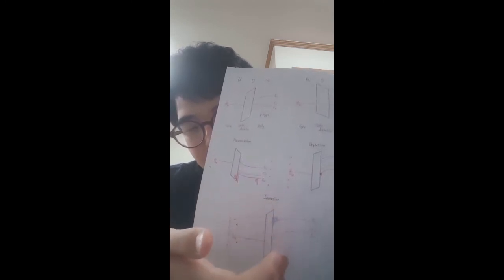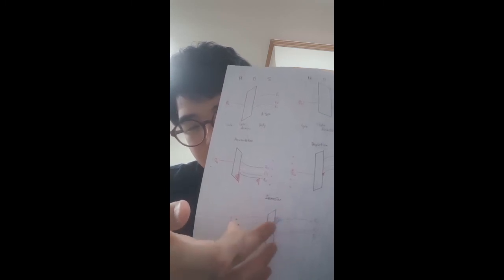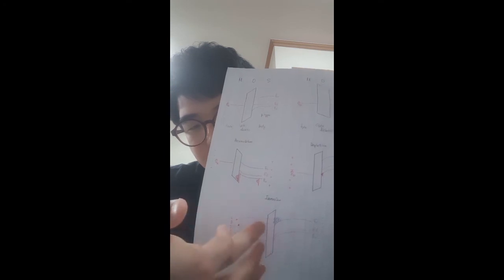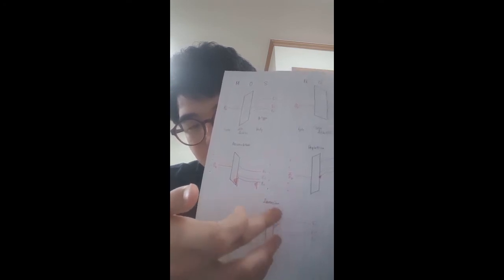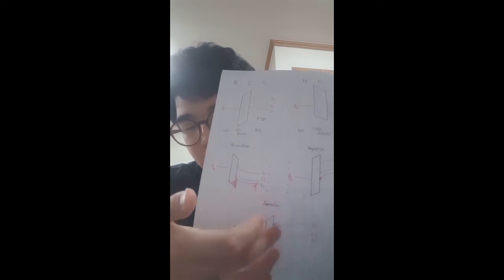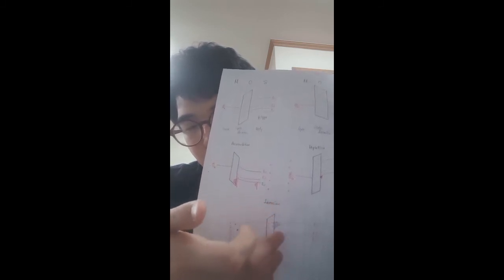Actually, the body part's majority mobile carrier was originally the hole, but now the majority carrier at the surface will be changed into the electron, and these mobile carriers will make a channel so that current can flow easily at this part.